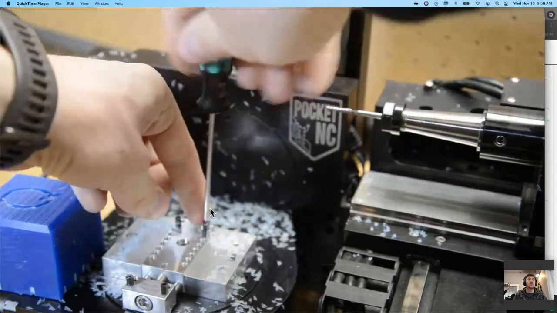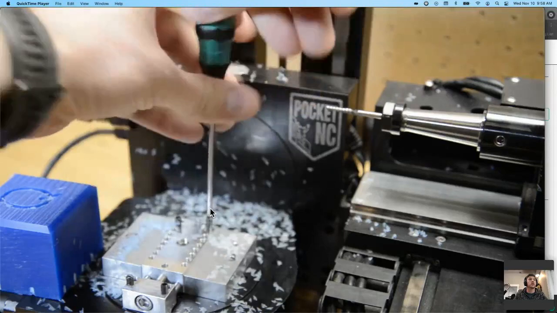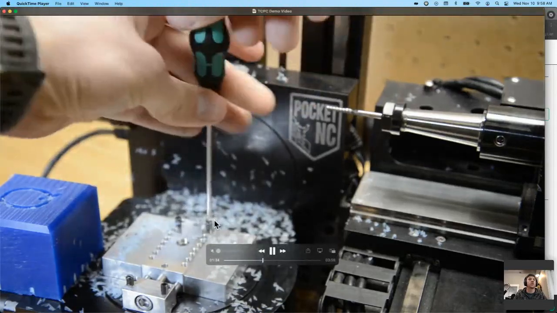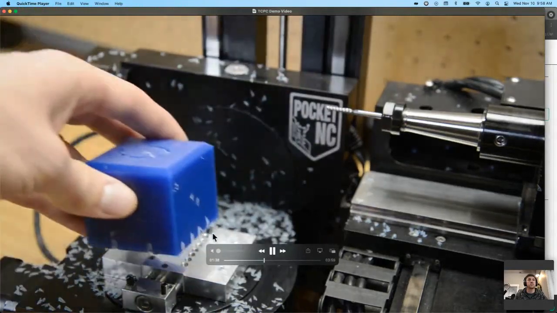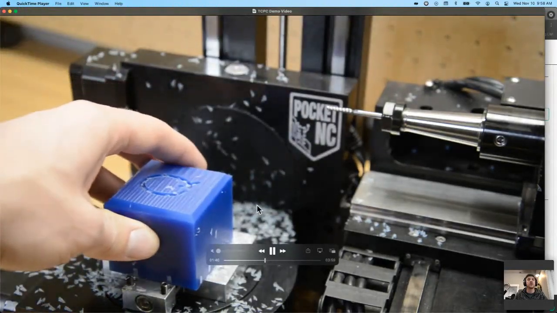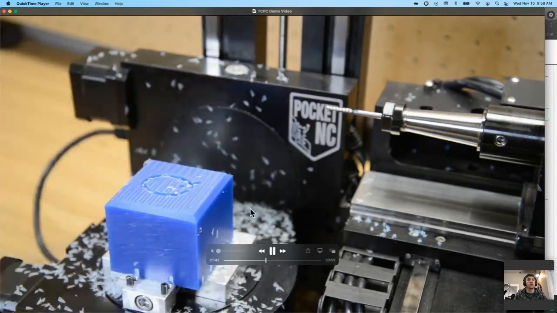Previously, if you needed to make this move, you would need to go back into your CAM software and adjust the whole model back one set of screws, or one set of holes. In this case, we can move the set screws and reposition the stock.